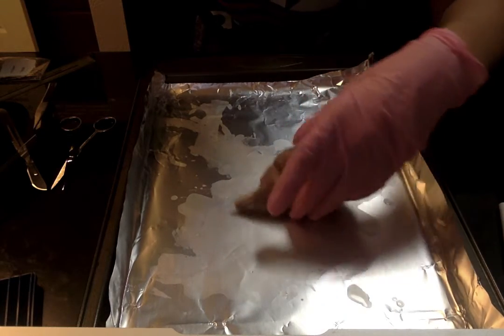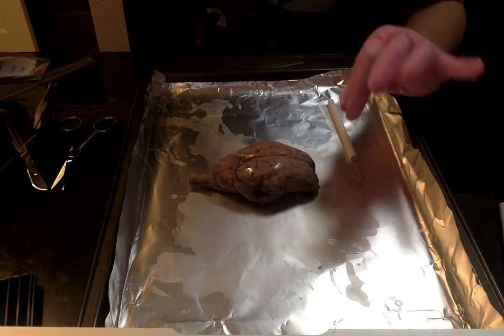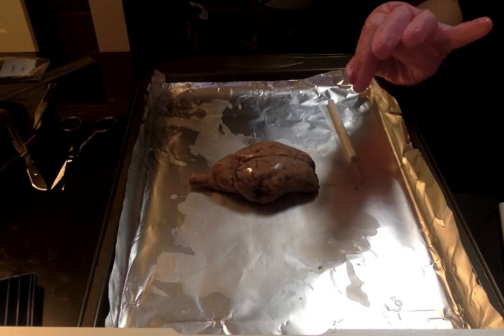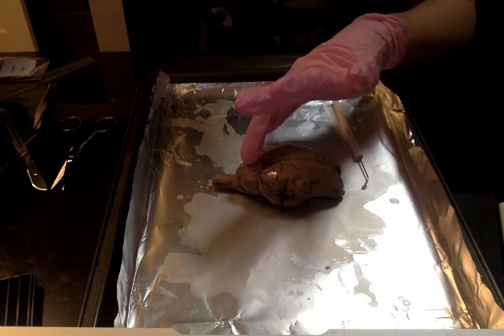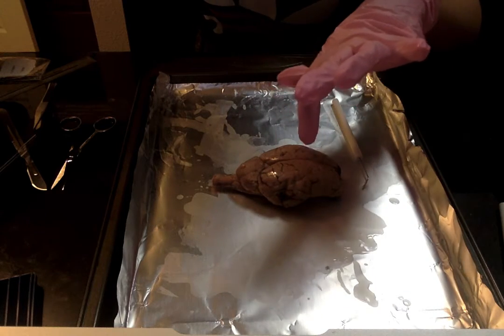So we notice that the brain has two halves or hemispheres. We also see the difference between the cerebrum and the cerebellum. The cerebellum is going to be right here, and this is going to be the cerebrum area.